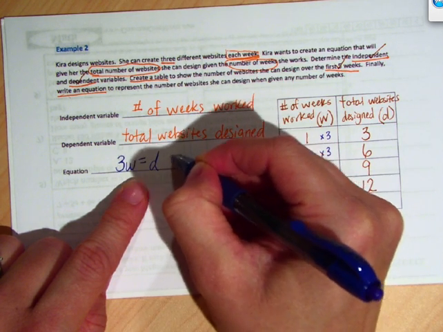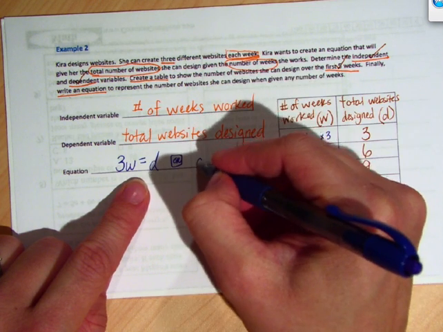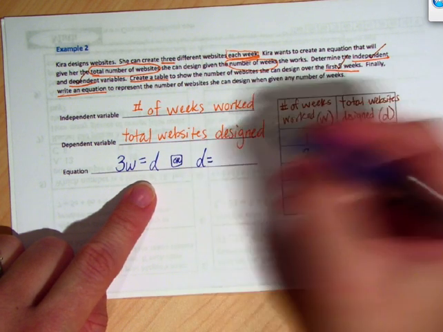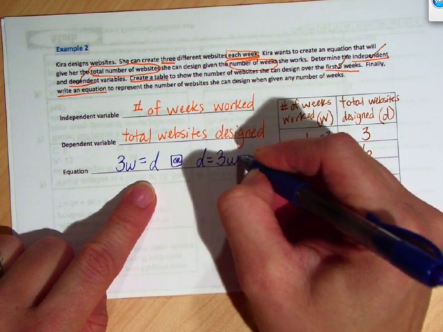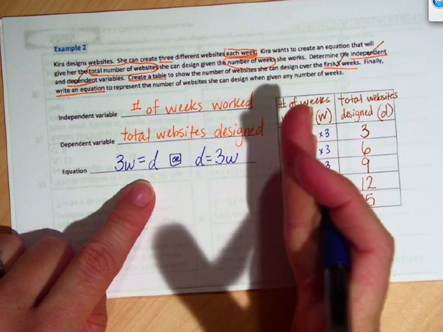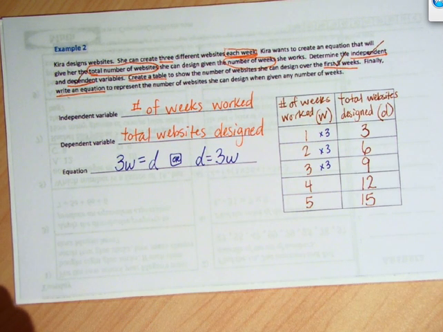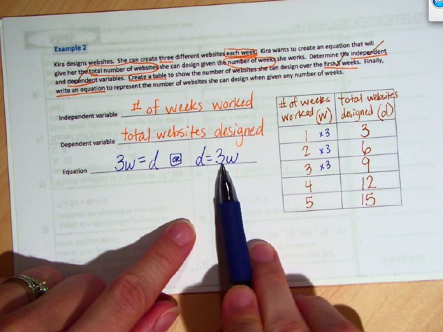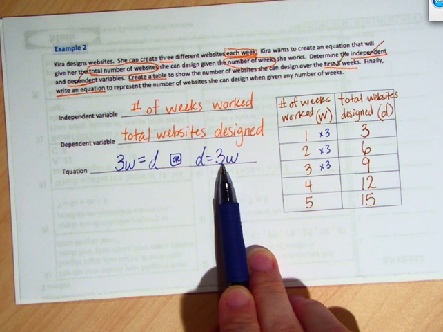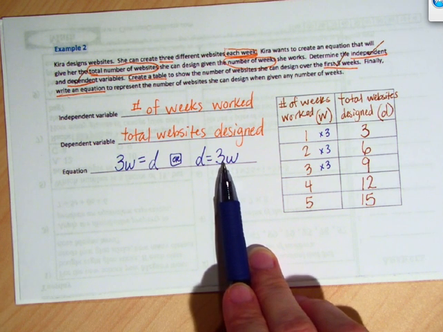Or you could write, and you don't have to write both, but you could choose one. You could put D equals 3W. So this equals 3 of these. So every time she works a week, she makes 3. Okay? Every time she works, she makes 3.